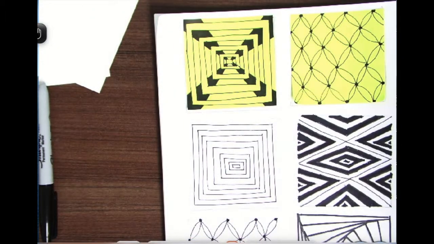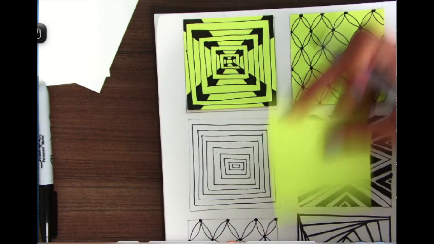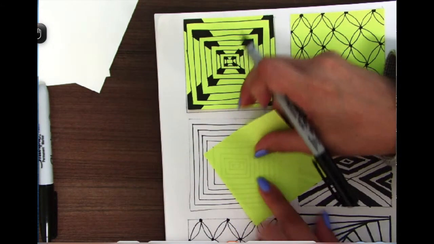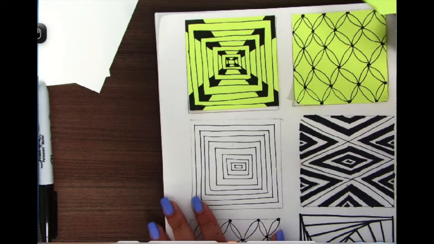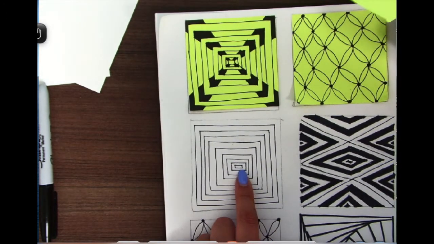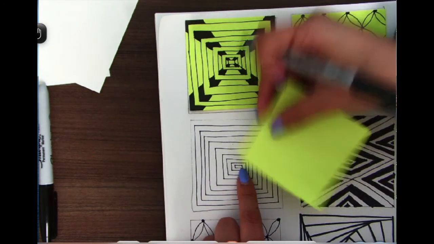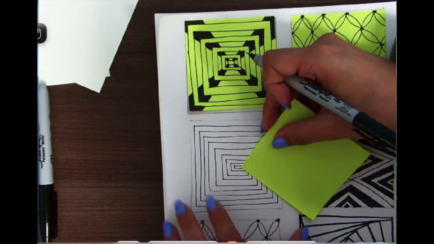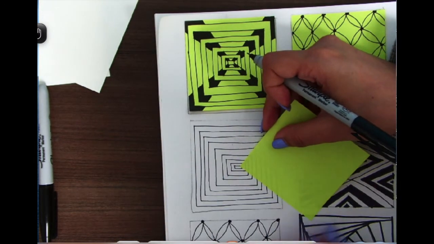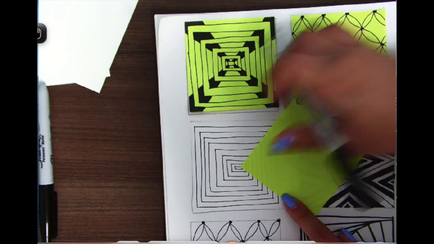Okay, so now our next step, we are actually going to take the Post-it that we have and use the edge as a guide, because the Post-it, you can still see your line work through it, which makes it super awesome. So what we're going to do is start in this corner first. From where that corner of the smallest box is, we're actually going to go a little on the side of it and just use the sticky side to keep your Post-it from lifting.